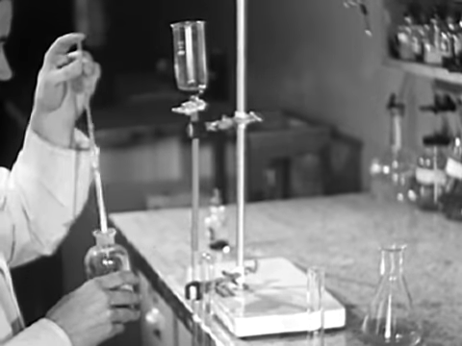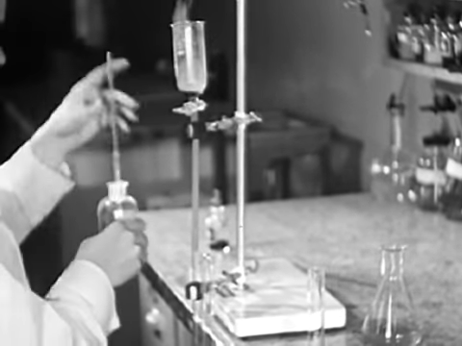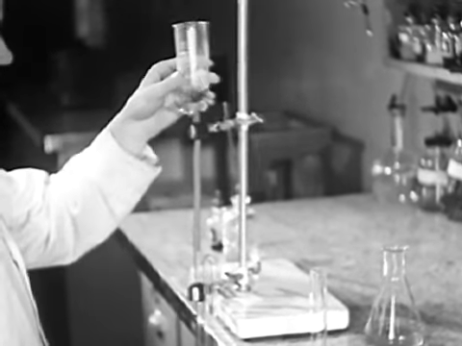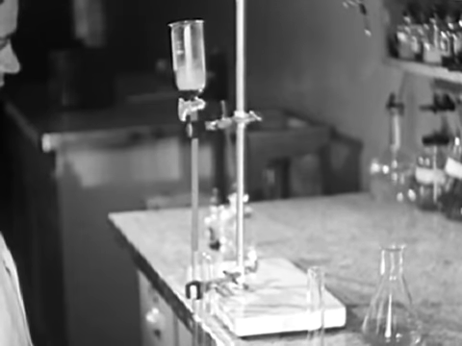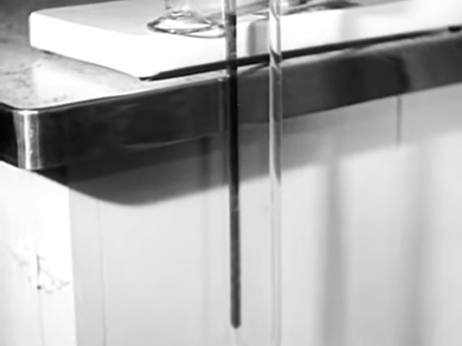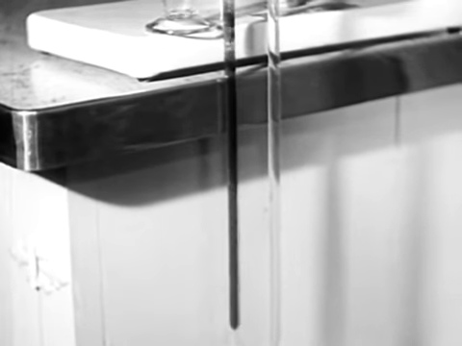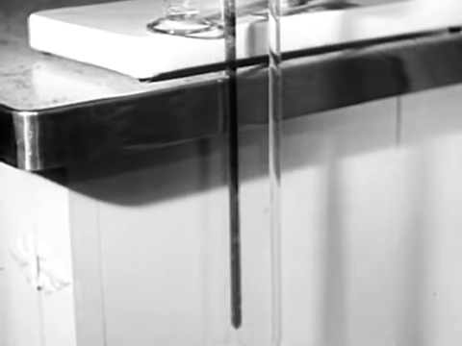The analyst here makes a sample of the developer acid and allows ether to bubble through the sample. This ether extracts the unoxidized hydroquinone from the sample, and the solution collected in the graduate is then titrated with iodine.